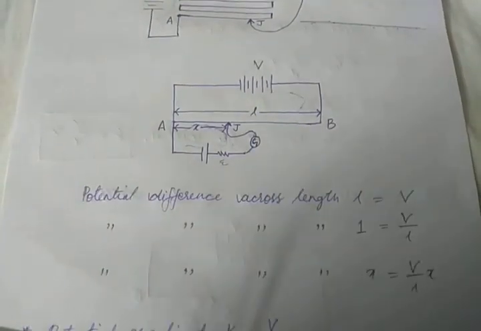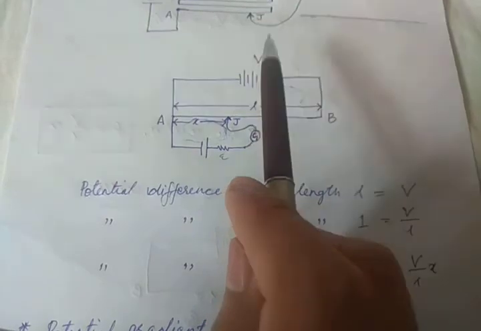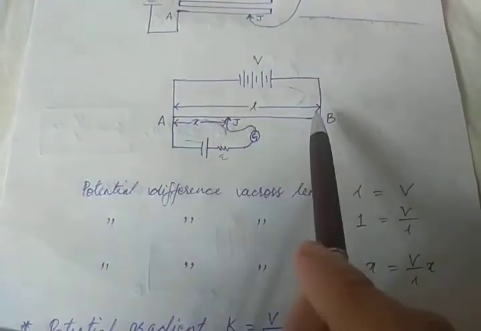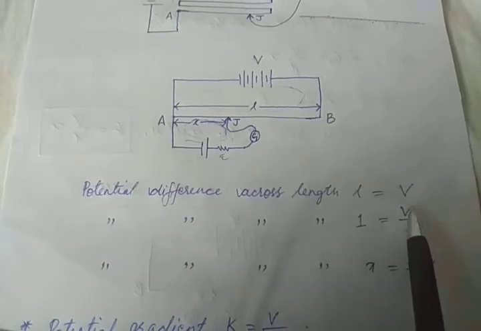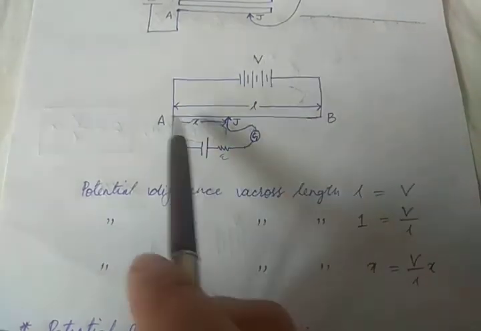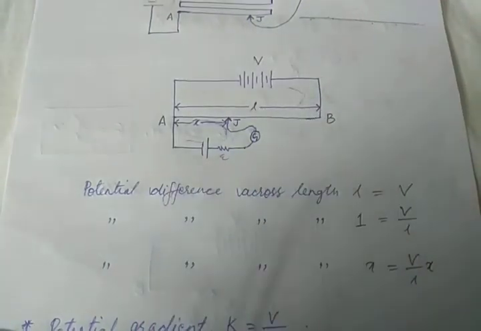Now what you need to remember is, since we've applied potential V through this power source across the wire AB, the potential difference across length L is V. So V is the potential difference acting at the ends of the wire AB.